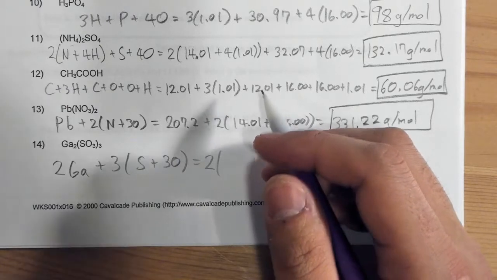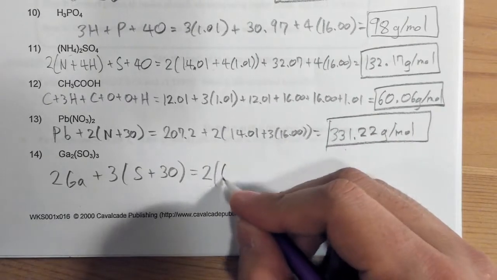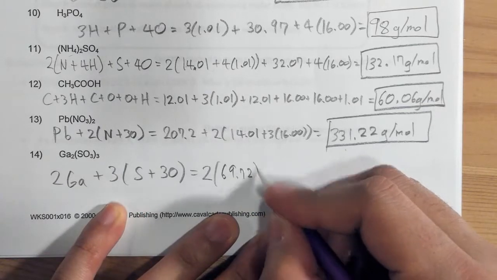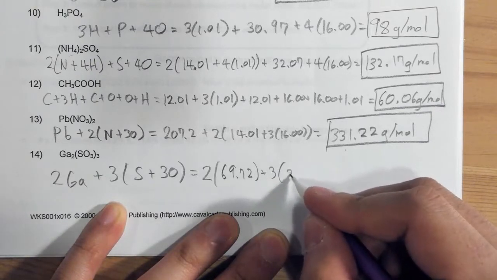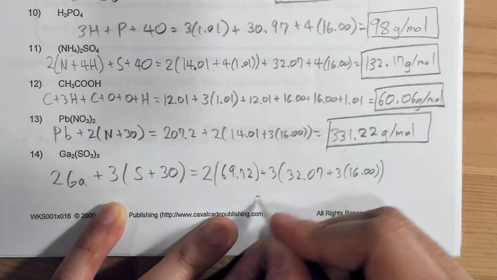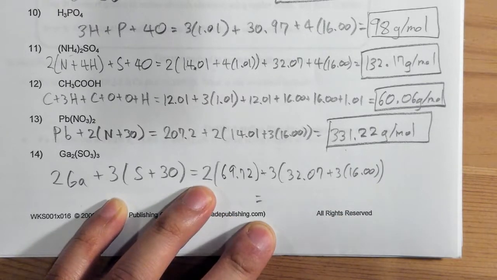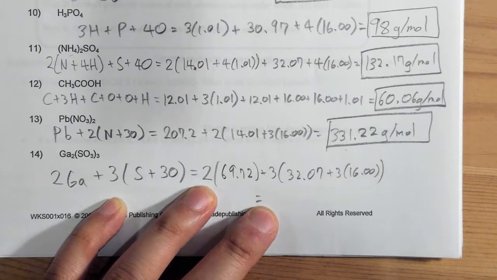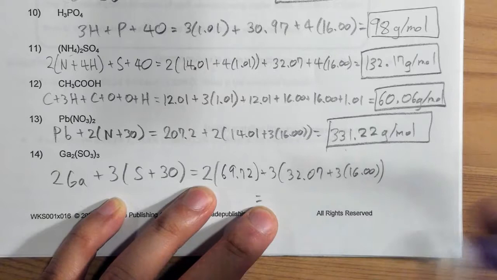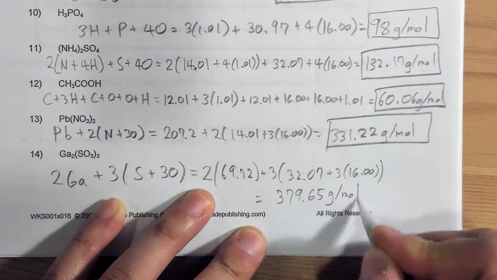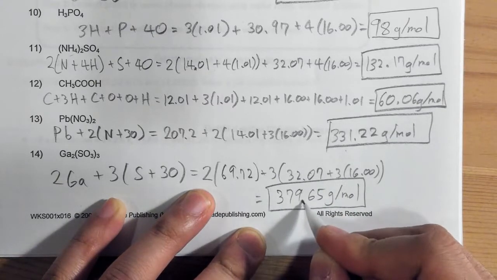Oh, it's here. So gallium is 69.72, plus 3 times S. S is 32.07, plus 3 times 16.00. That'll give you 379.65 grams per mole. So we solved every single one of these problems now.